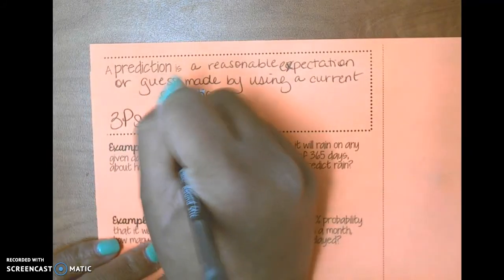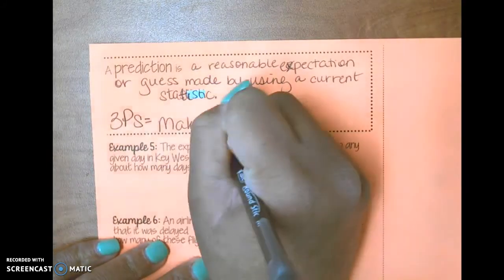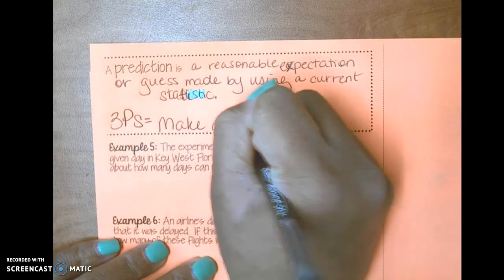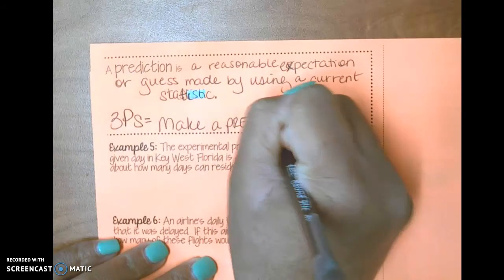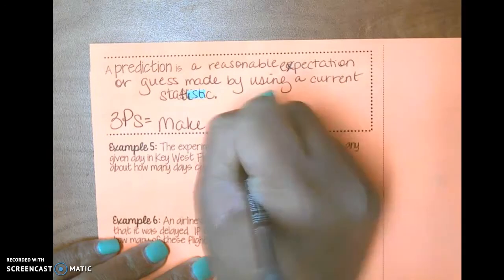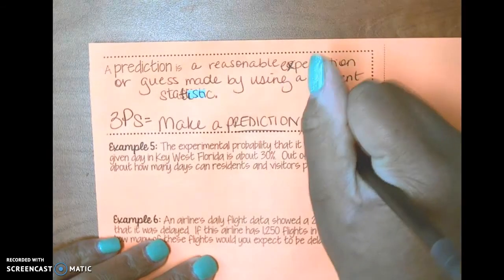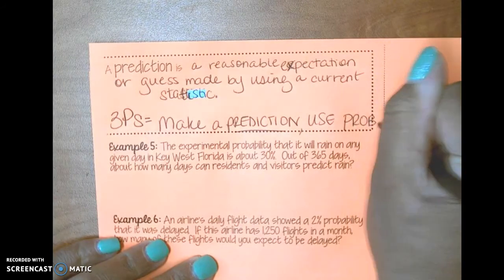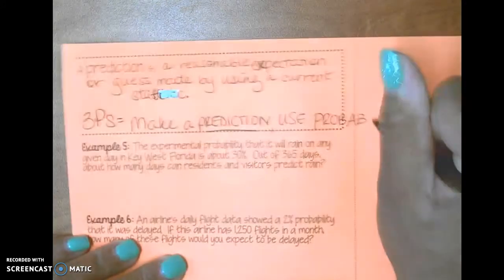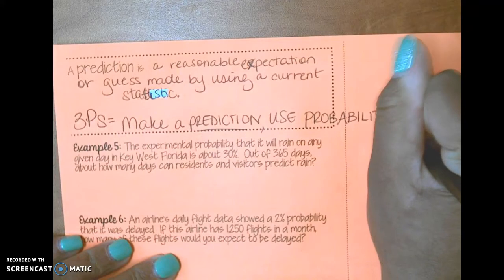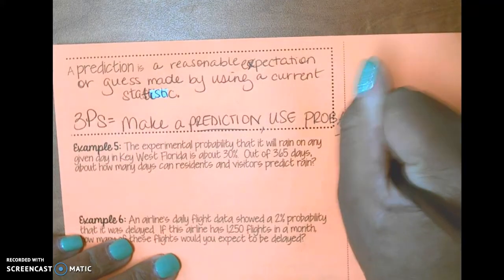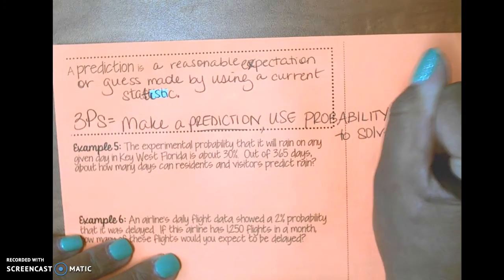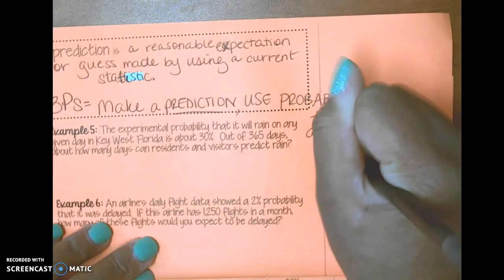I want you to use the 3 P's when we're making predictions. In order to make a prediction, please make sure the word prediction is in all caps. You must use probability to solve a proportion.